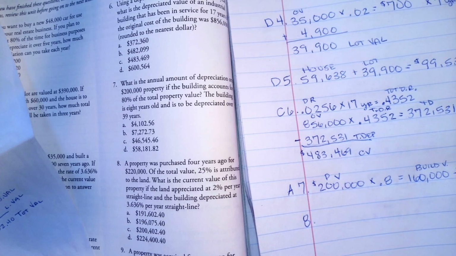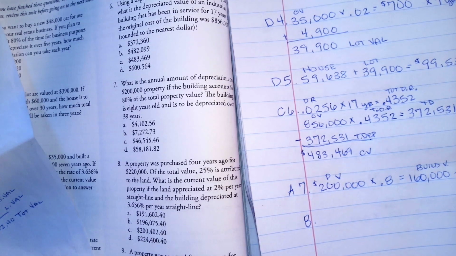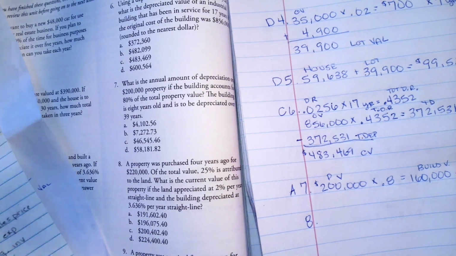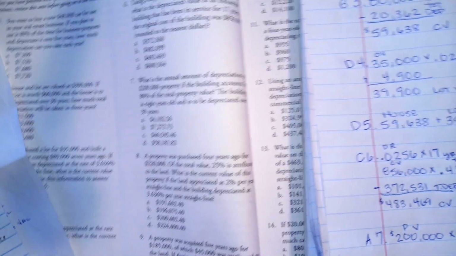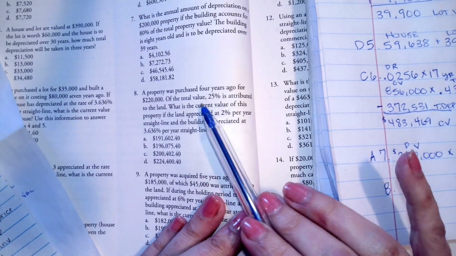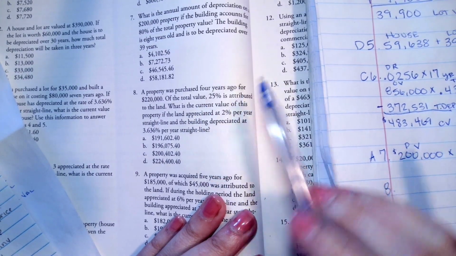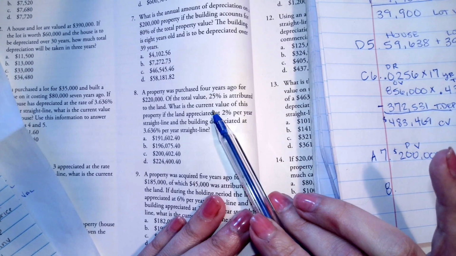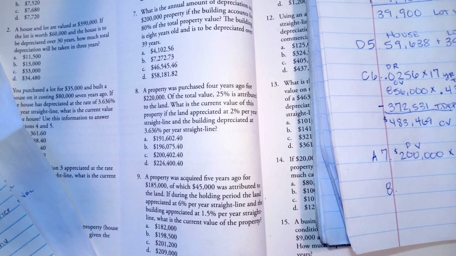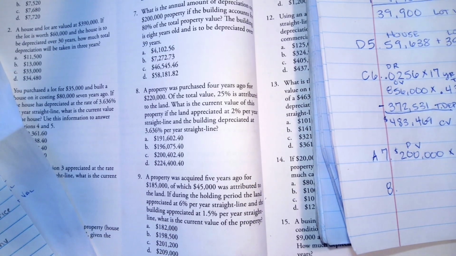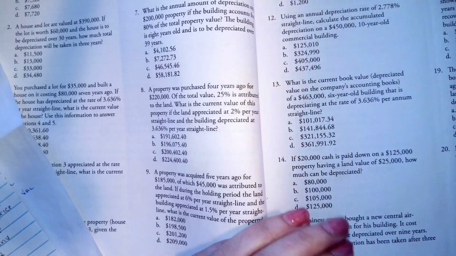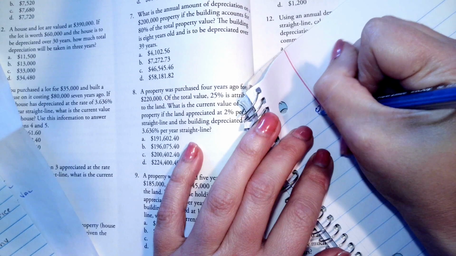Okay, number 8. Number 8 says, a property was purchased 4 years ago for $220,000. Of the total value, 25% is attributed to the land. What is the current value of this property if the land appreciated at 2% per year straight line and the building depreciated at 3.636 per year, straight line. So I'm actually going to move pages because this is going to take a little bit.